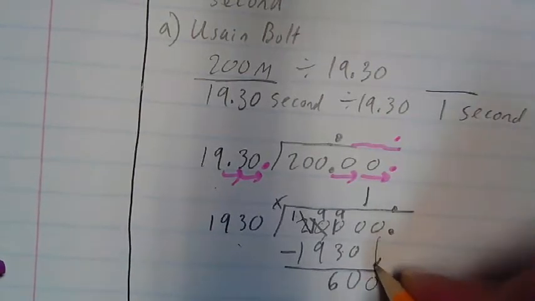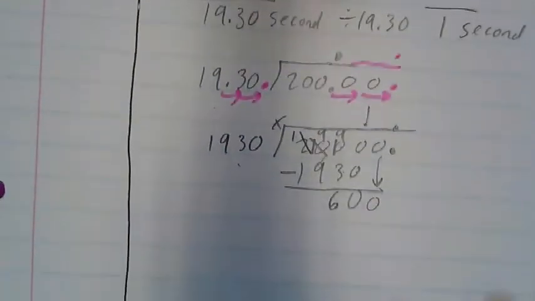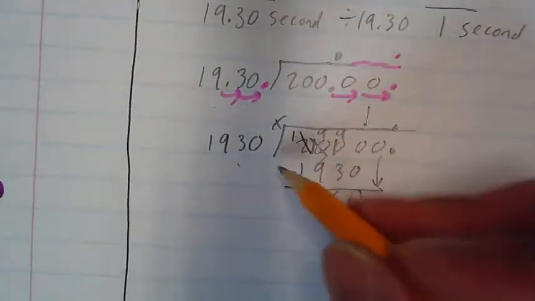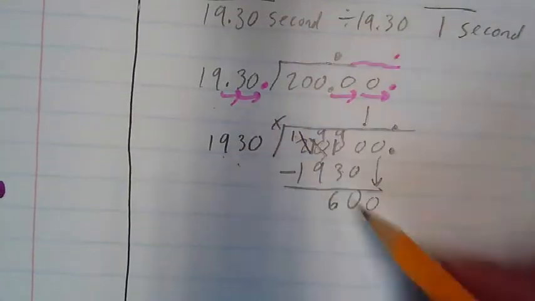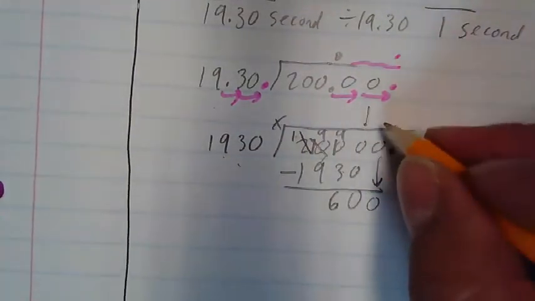You bring down that 0. Okay. This may seem a little obvious, but let me ask you anyways. Can we make groups of 1,930 from 600? No. Add a 0.